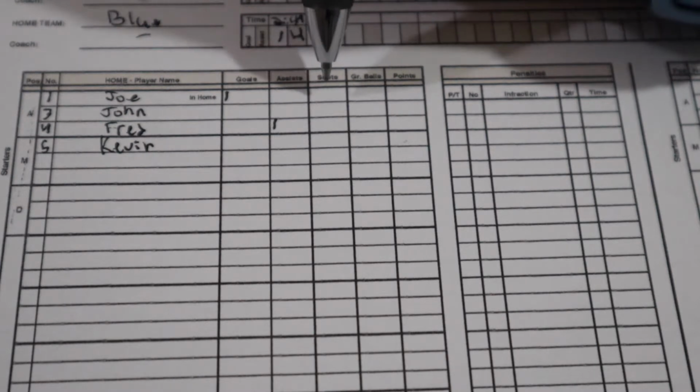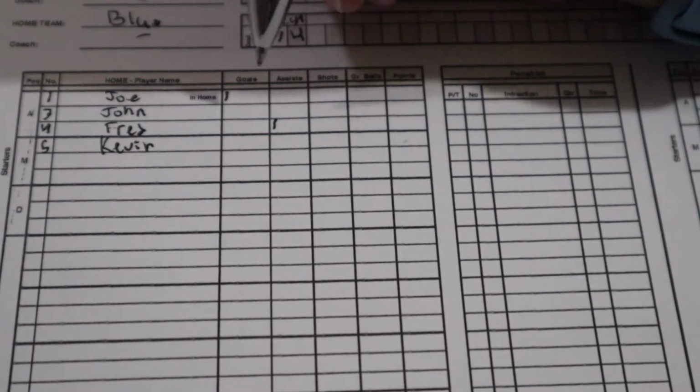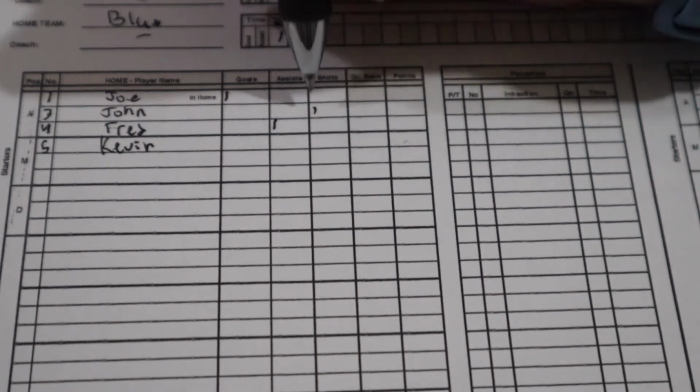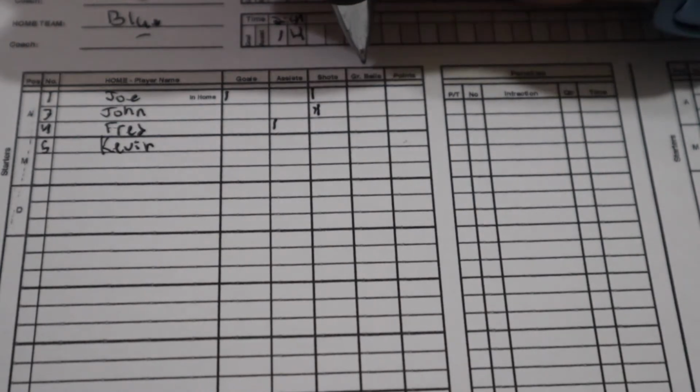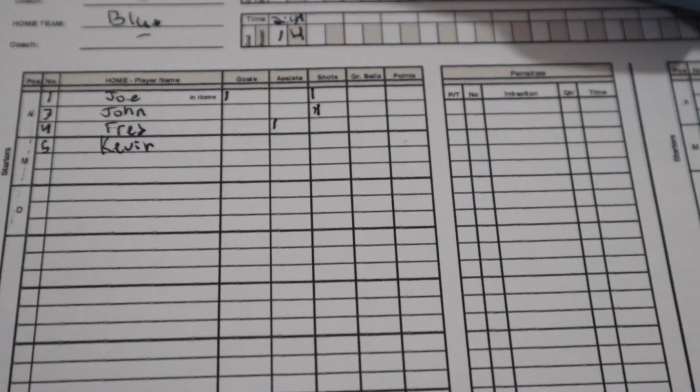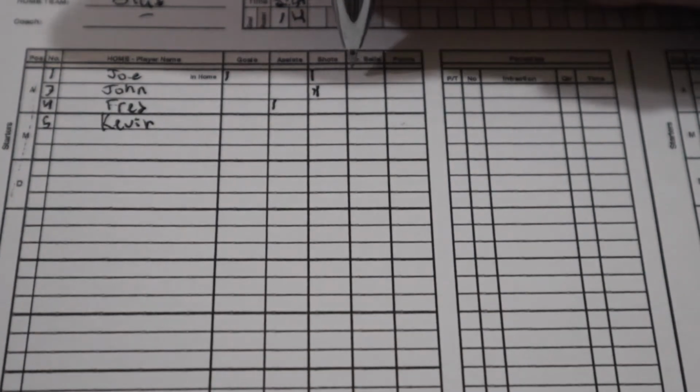The number of shots is every time they shoot the ball at the net. You can keep track of that, so we can just add tallies in as they shoot the ball. GR balls means ground ball. So when there is a loose ball on the ground, it's who won that loose ball. So you would give them tally marks for any ground balls that they won.